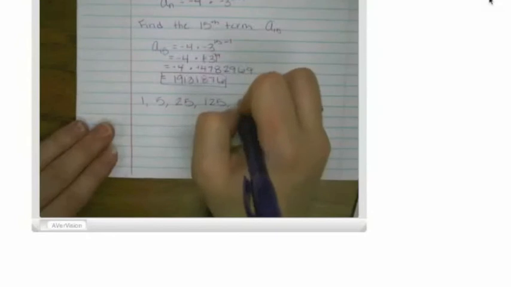Okay? So let's practice one more. So if I'm given the sequence 1, 5, 25, 125, 625, and so on, 5 divided by 1 is 5. 25 divided by 5 is 5. So our r is 5. We know our first term. We know our r value. Now we're going to write our explicit formula. A sub n equals the first term times r raised to the n minus 1 power.